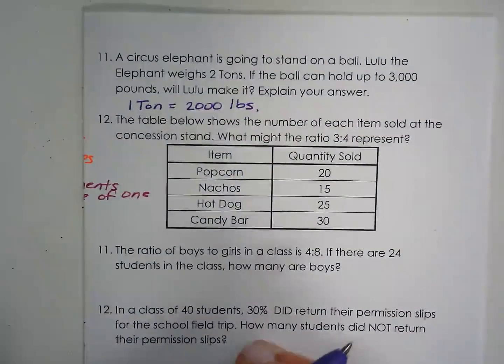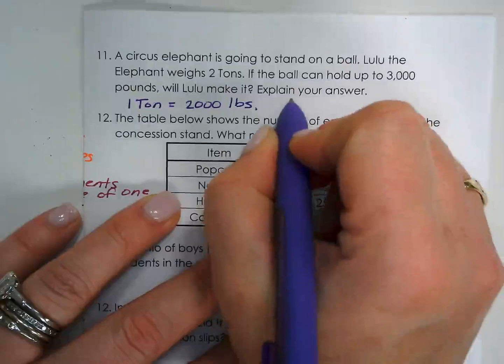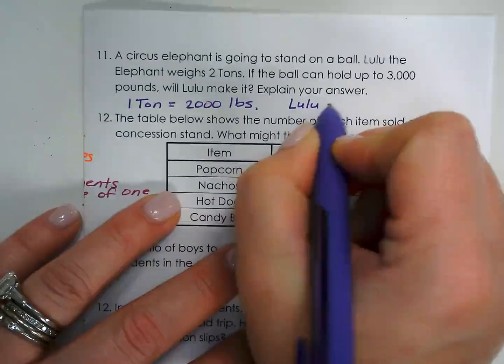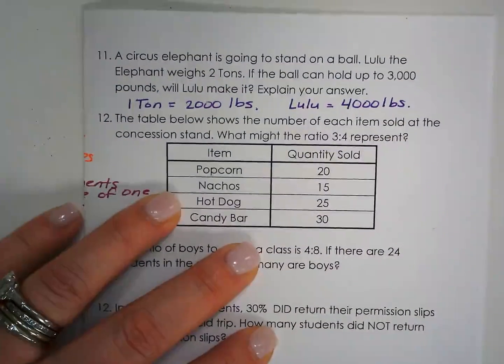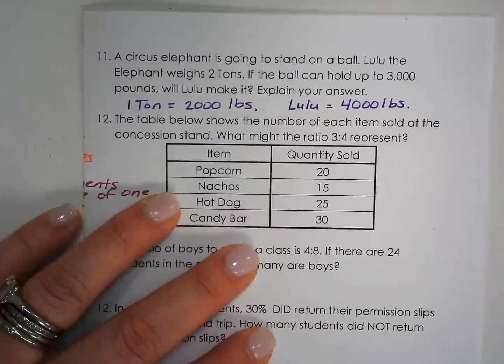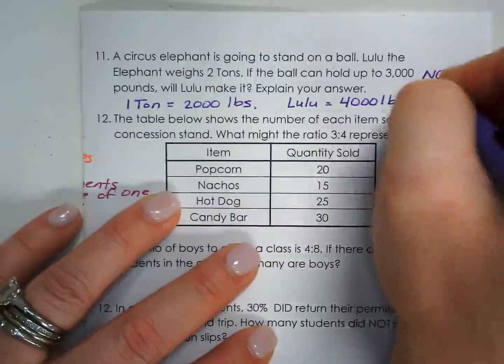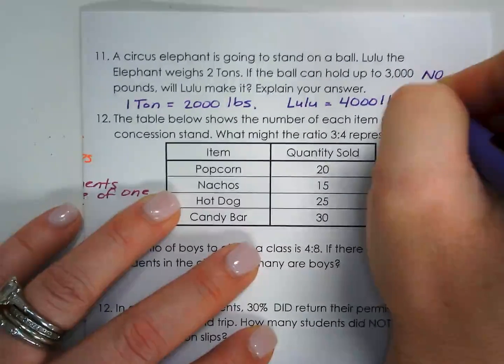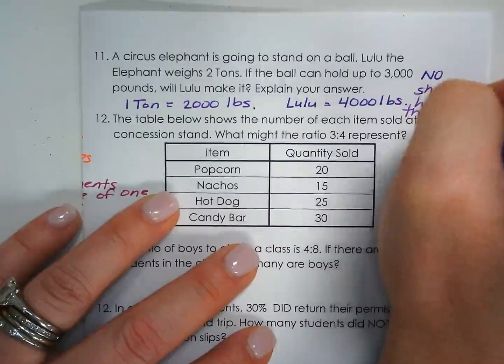So if we know that, and Lulu weighs 2 tons, she will actually weigh 4,000 pounds. She is a big old elephant. If the ball can only hold up to 3,000 pounds, will she make it? The answer is no. She is heavier than 3,000 pounds.